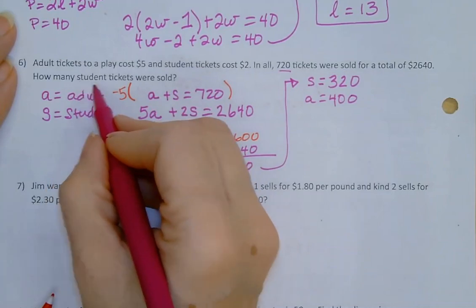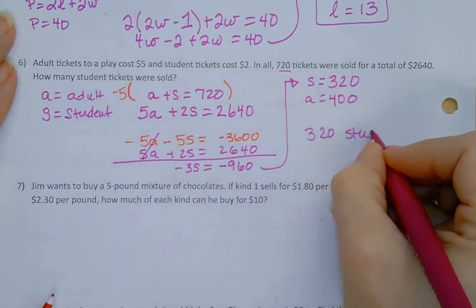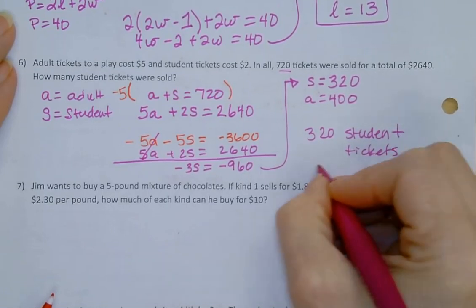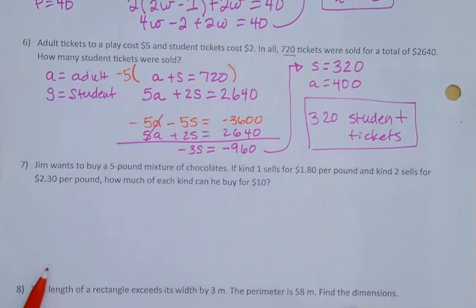And the question was, how many student tickets were sold? 320 student tickets is the answer, because that was the question, how many student tickets?